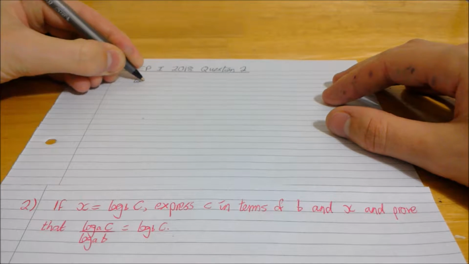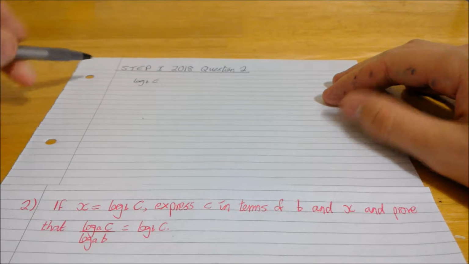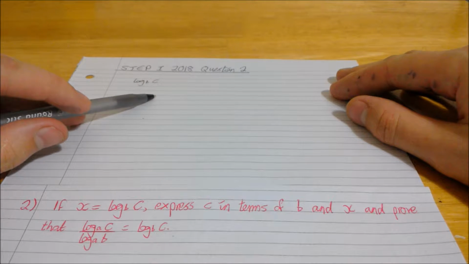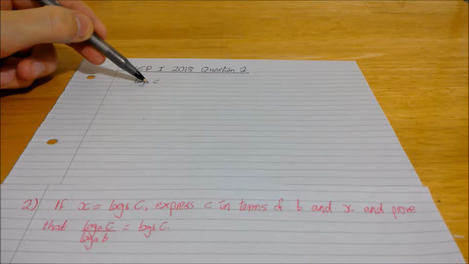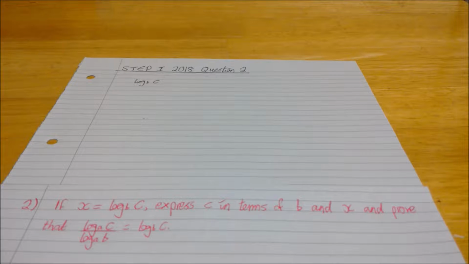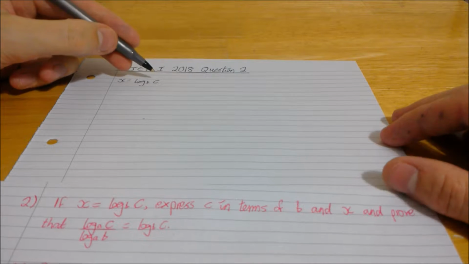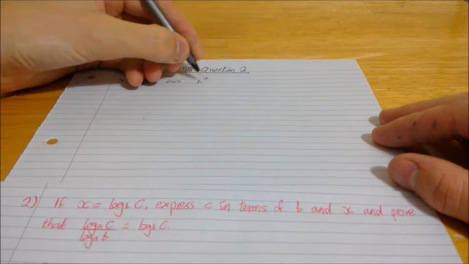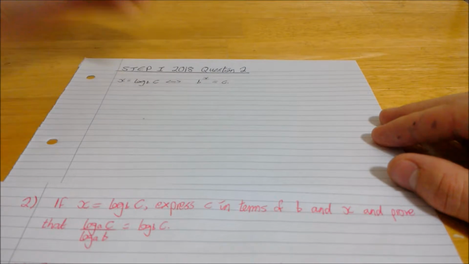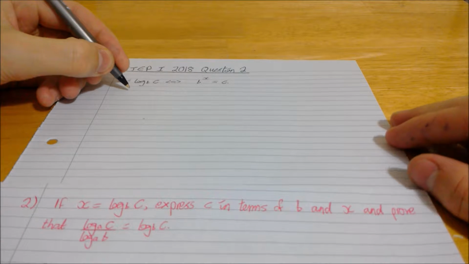So the question says if x equals log b of c, we need to know what this means. Log base b of c, we need to know that is essentially the answer to the question: b to what power equals c. In other words, if x equals log base b of c, that is the same thing as saying that b to the power of x equals c. They are equivalent. That is what log is saying, and from that we can deduce some fairly straightforward results.